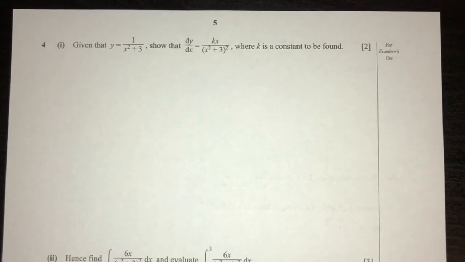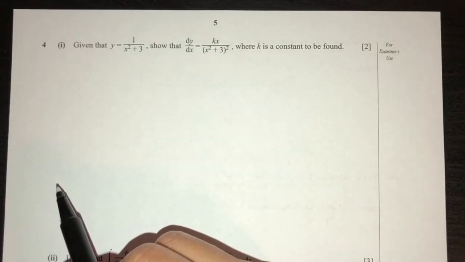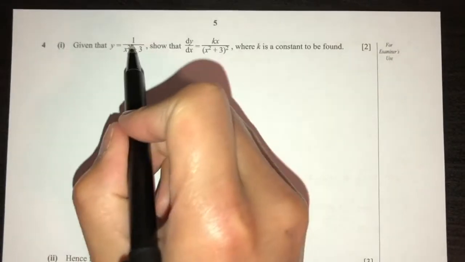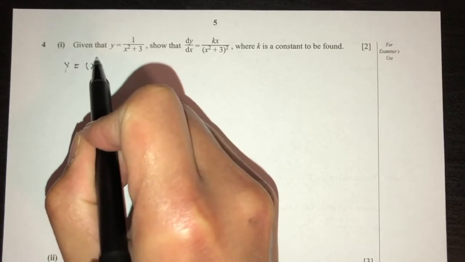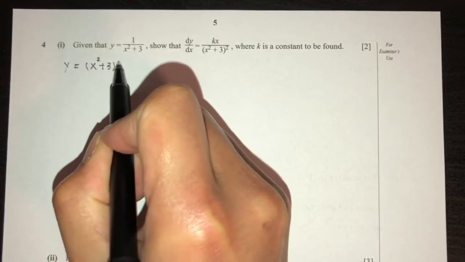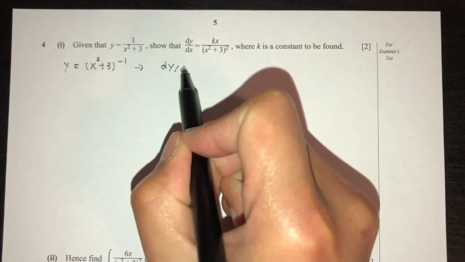Okay, so let's move on to question number 4. Given that y equals this equation, we have to find dy by dx. So pretty easy. The first thing I can do is I can send this up. You will have y is equal to x squared plus 3, to the power minus 1. So from this I can find dy by dx.